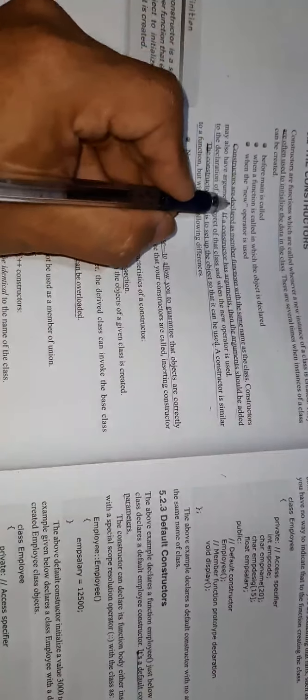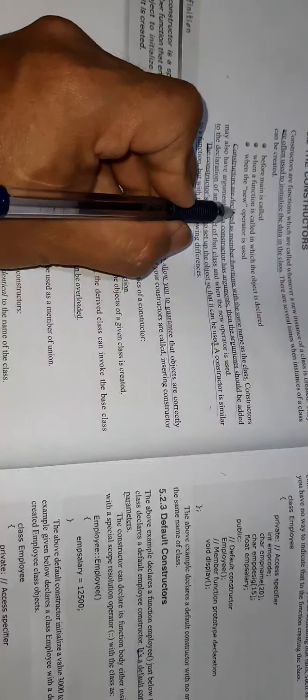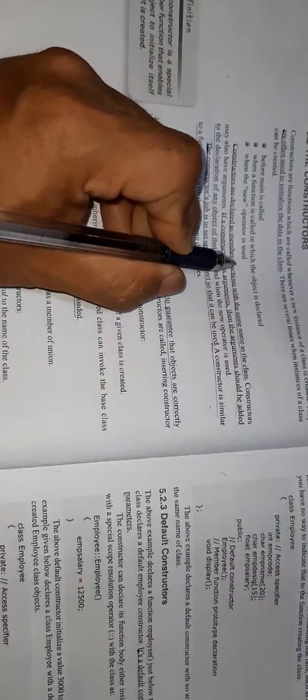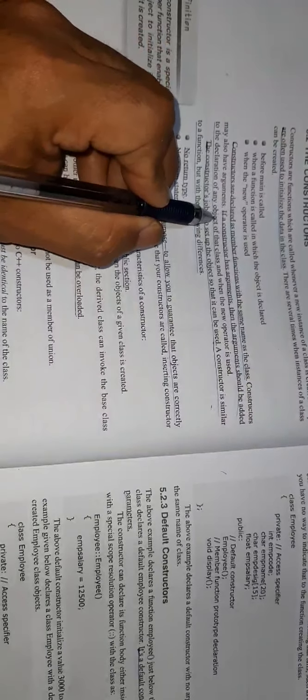Okay, and so one by one. First thing is constructors are declared as member functions with the same name as the class. So how is the constructor used? They are defined as member functions with the same name as a class. Constructors may also have arguments. If a constructor has arguments, then the arguments should be added to the declaration of any object of that class. Okay, and when the new operator is used.